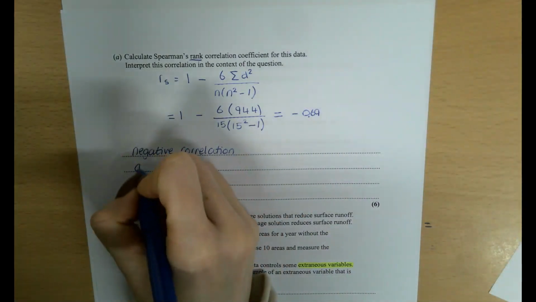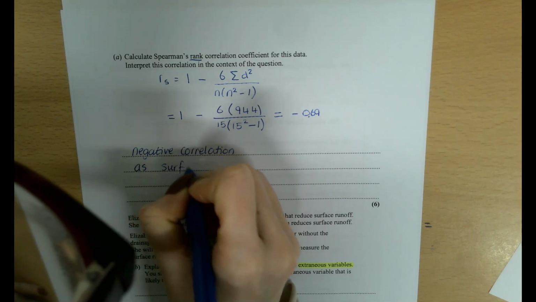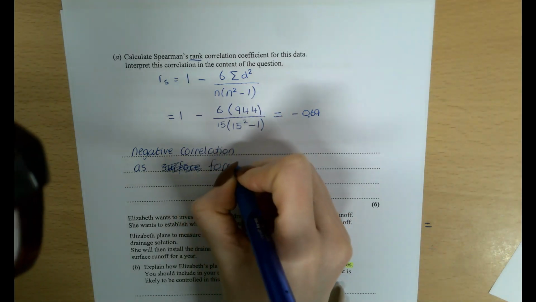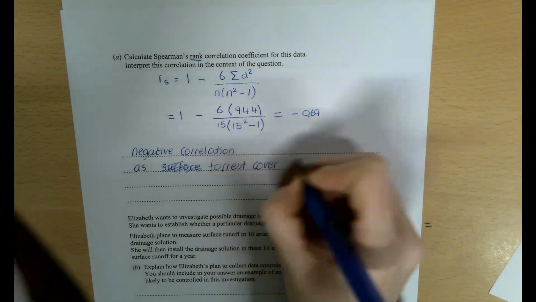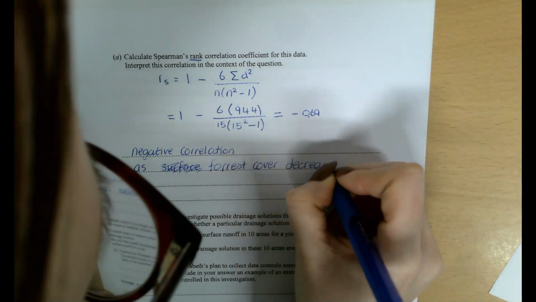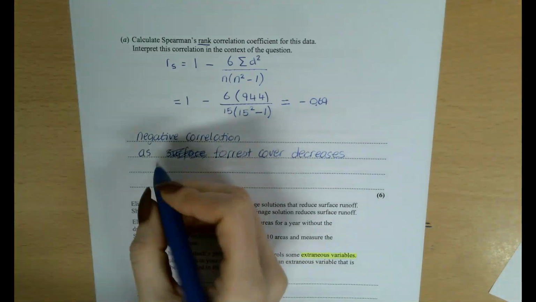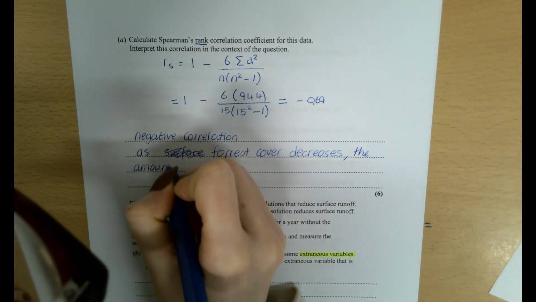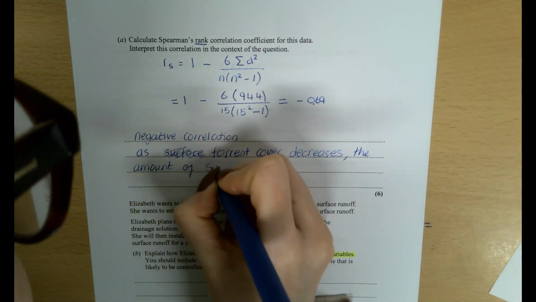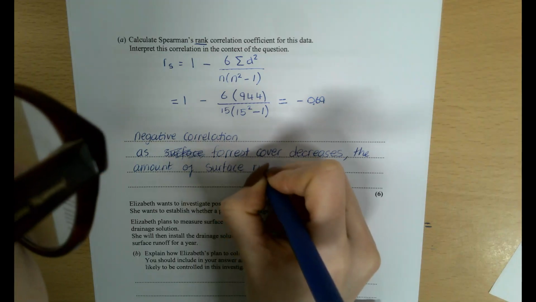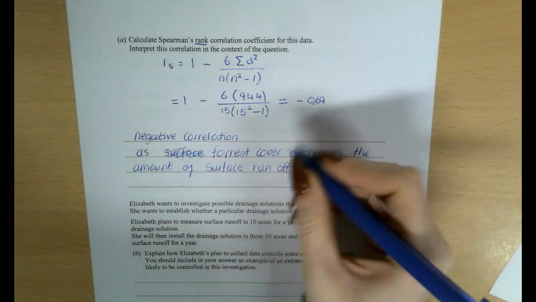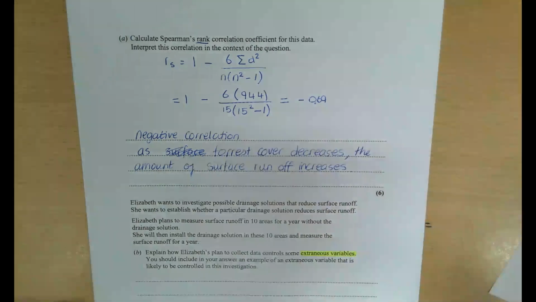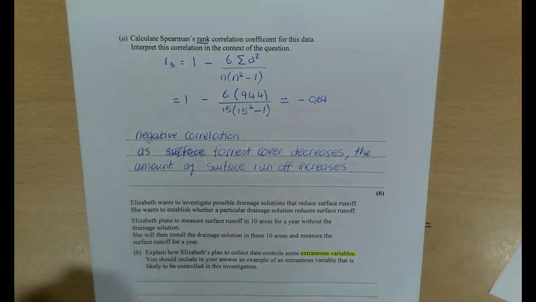So as forest cover decreases, the amount of surface runoff increases. Like so. Okay, lovely. Moving on.